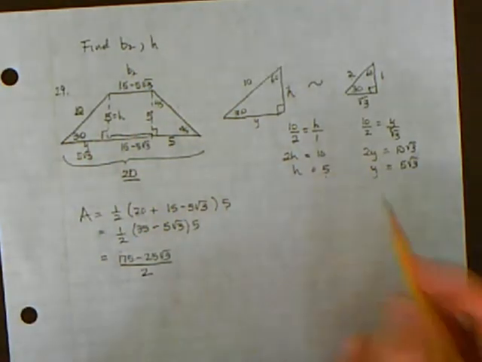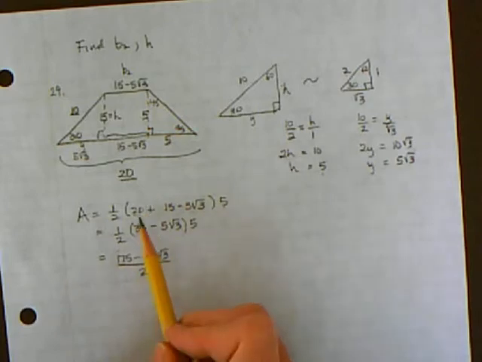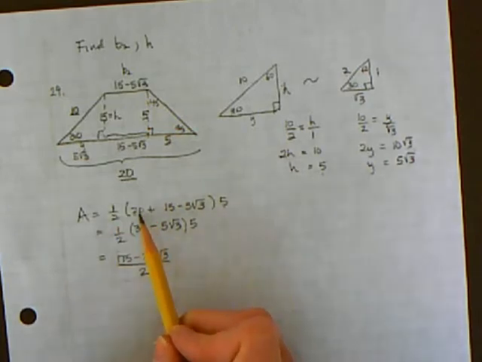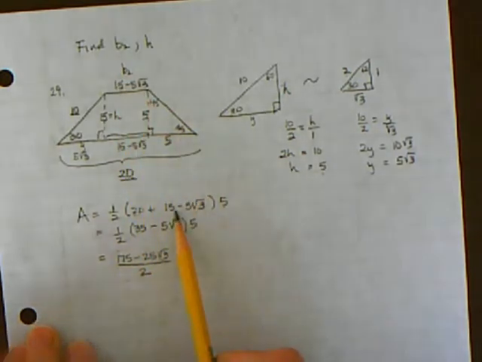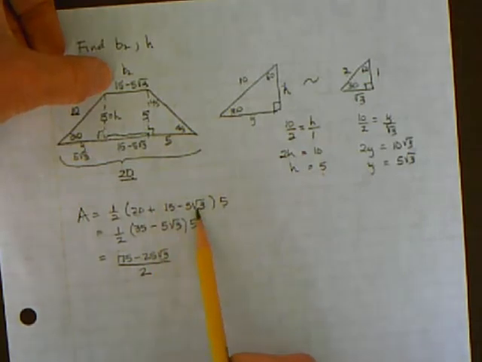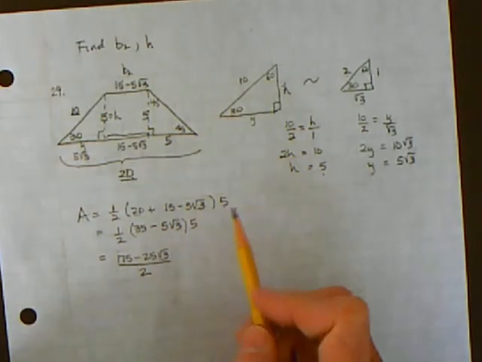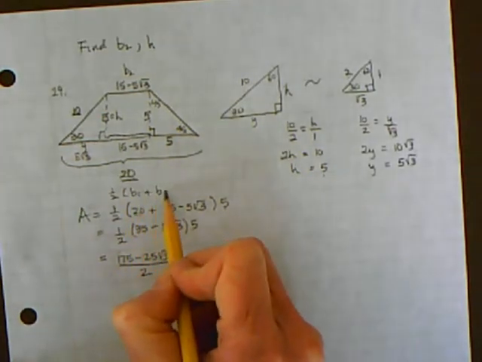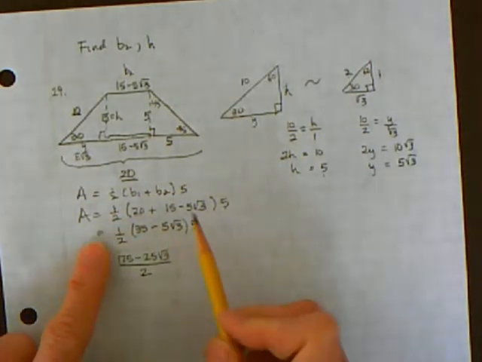Okay, now I have enough information to do this problem. 1/2 the area of the bases. Oh, what did I say? That's wrong. 1/2 the sum of the bases: 20, that's my one base, plus my other base, 15 minus 5 radical 3, times the height. The height we figured was 5. Okay? 1/2 base 1 plus base 2 times 5. That's the area.